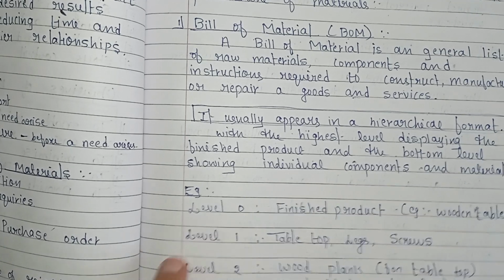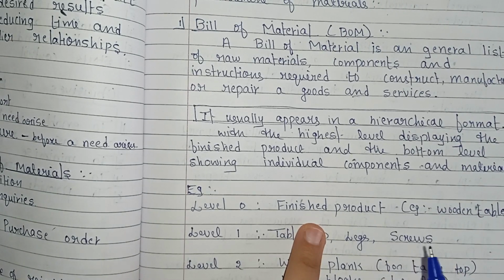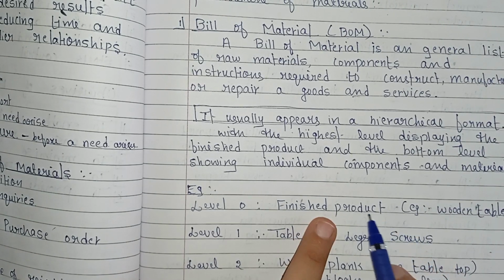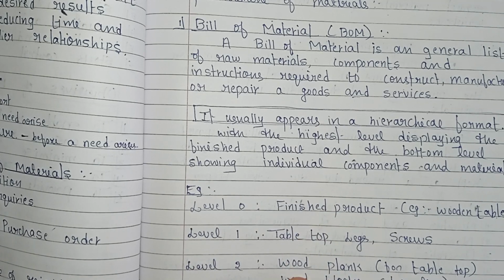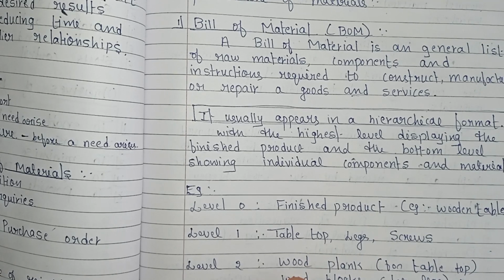It means what? See, at the top level of the bill of material, you will see the finished product, that is wooden table, right? And below that are the sub-assemblies or major components like the tabletop, legs and screws. Clear? And at the lowest level, meaning the bottom level, you will find individual materials or parts such as wooden planks, screws, glue and polish. Clear?